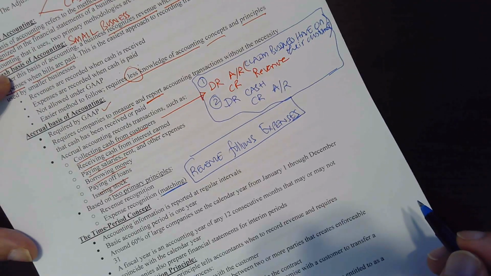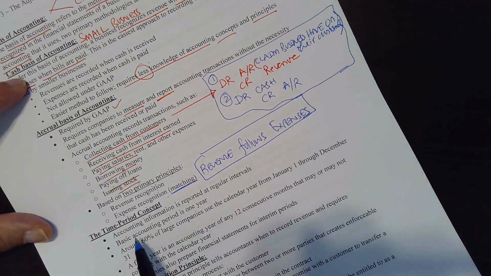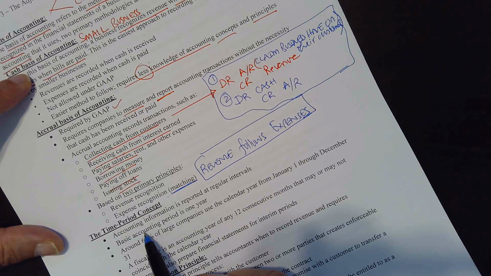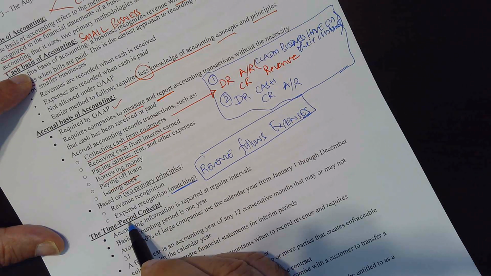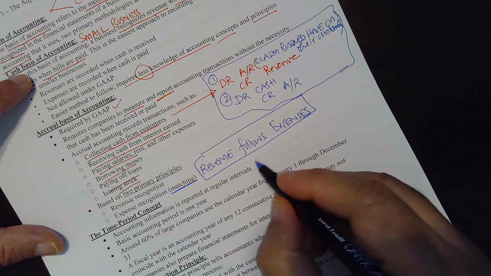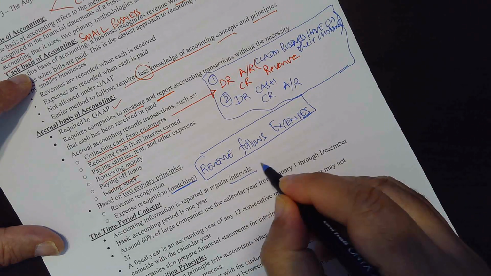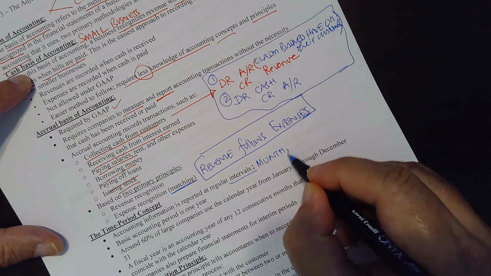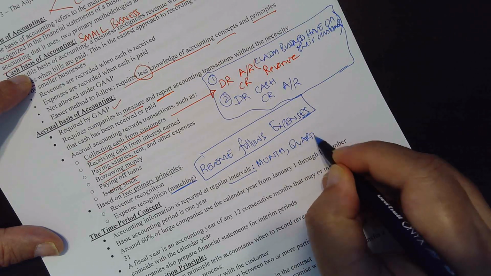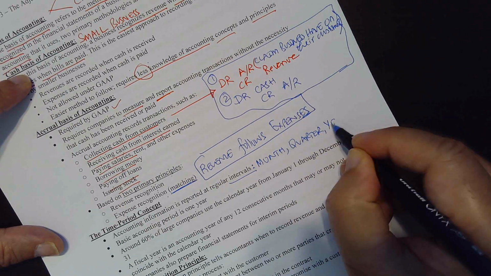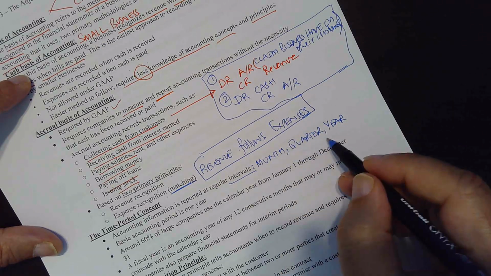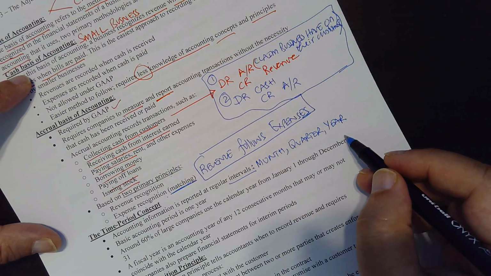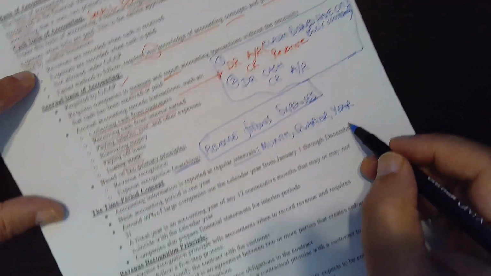Revenue follows expenses. Time period concept. Accounting information is reported at regular intervals. We talk about the word period, and the time period is the same thing. The intervals here mean month, quarter, or a year. Monthly, quarterly, and yearly reporting is what the majority of businesses follow.